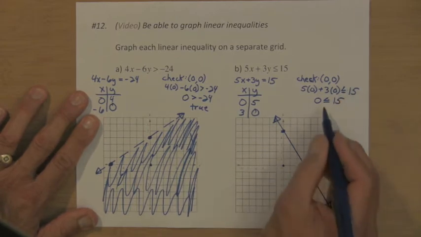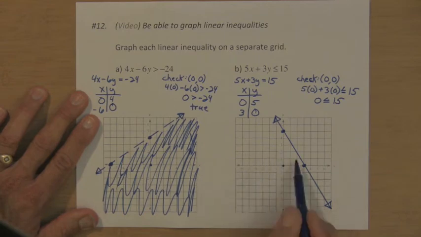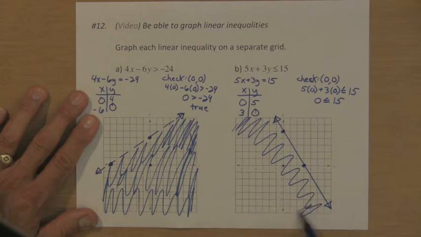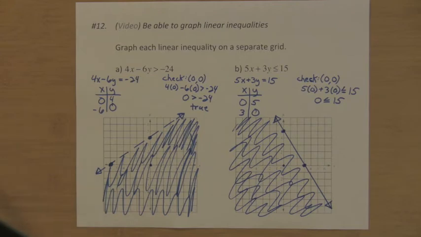Yes. So because 0 is less than or equal to 15, this point works, and any point on this side of that boundary line works. So we shade in everything over here. Always pick a checkpoint and test it. That's a safe bet versus anything else you might do.